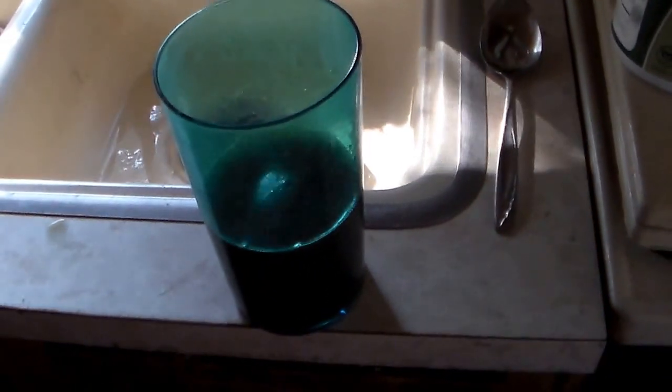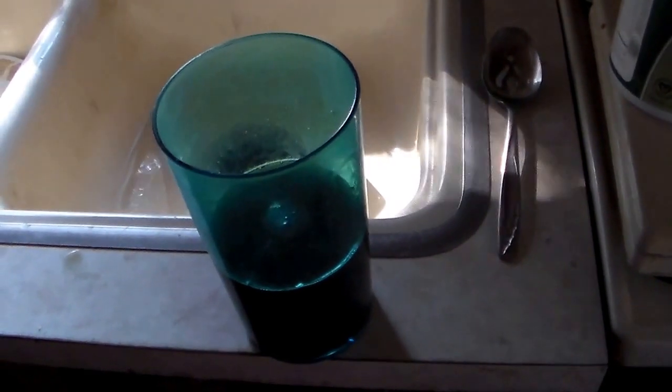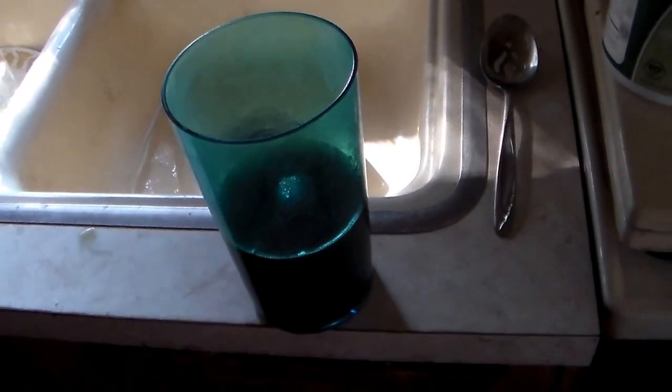Now I'm going to drink this, but you'll notice that the sediment settles very rapidly. It cannot settle over months, years, hundreds of years, millions of years.